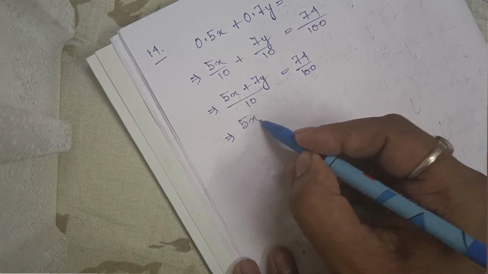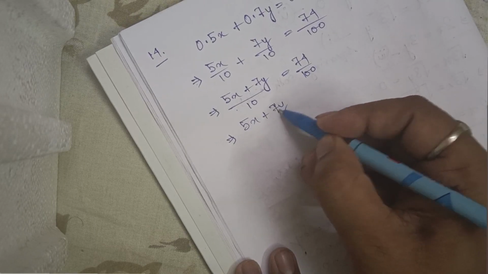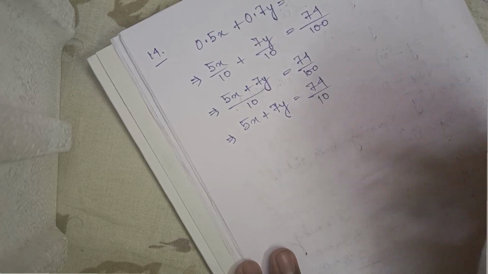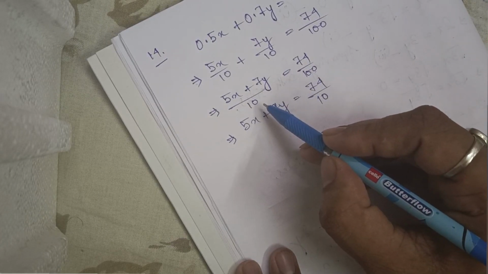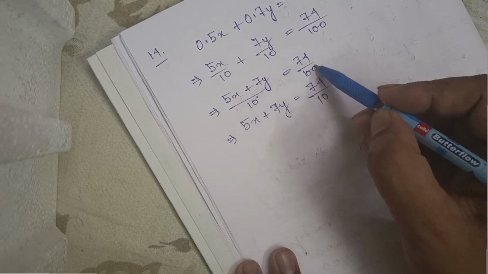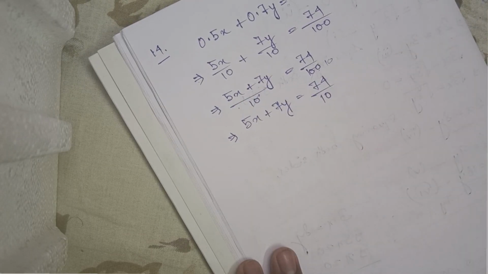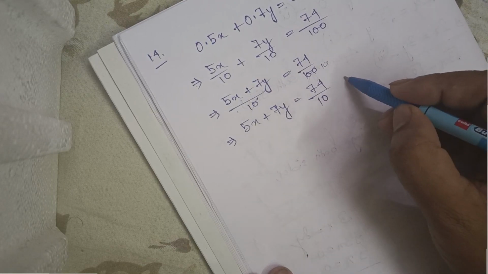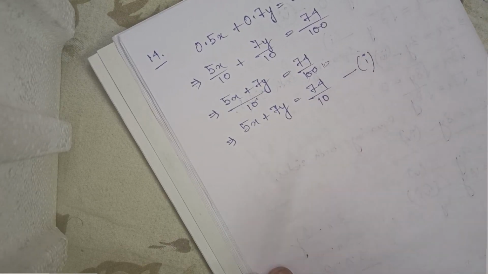So 5x plus 7y equals 74 by 10. 100 and 10 get cancelled, and 10s are 100. And let me name it as equation number 1.